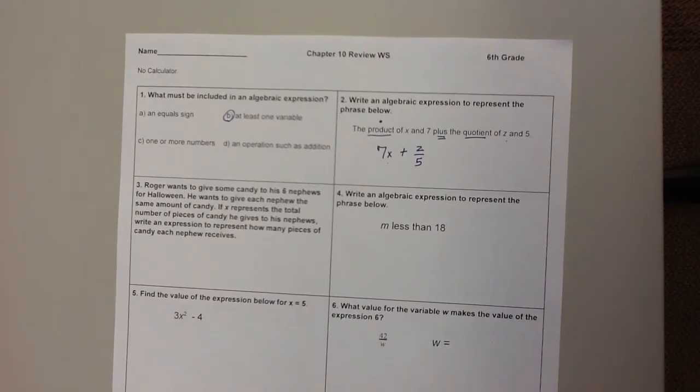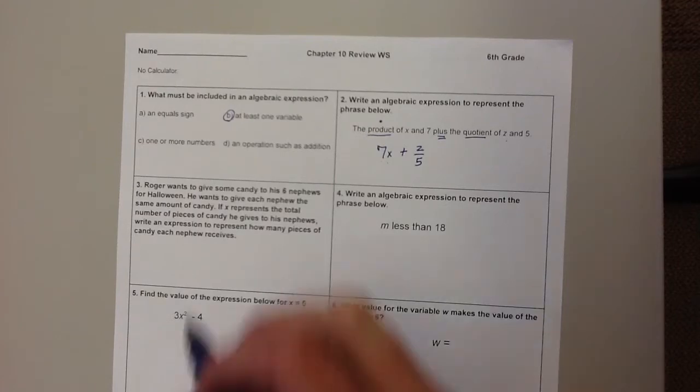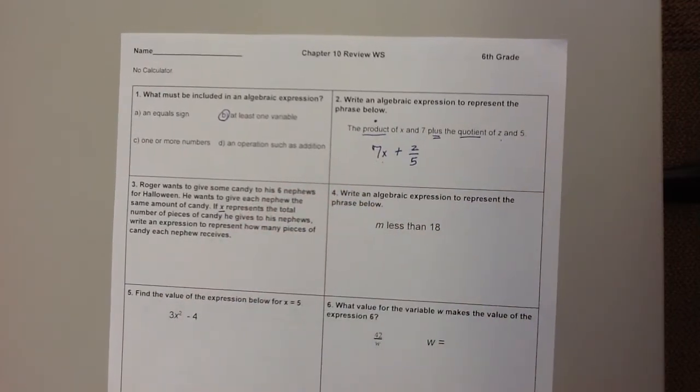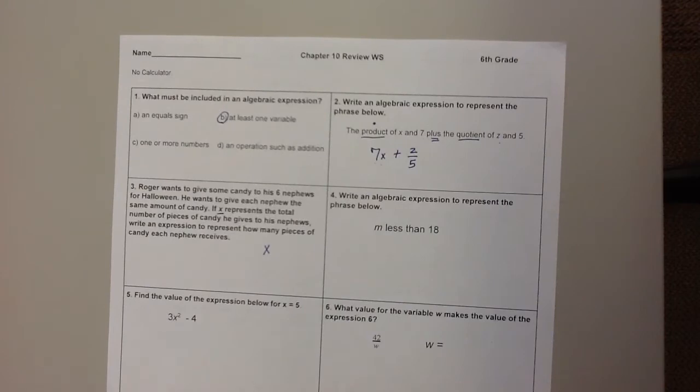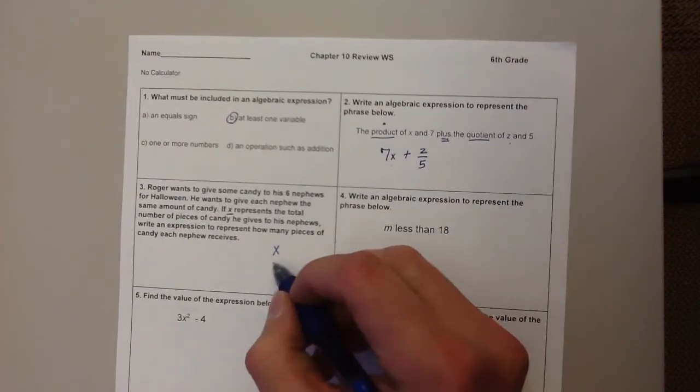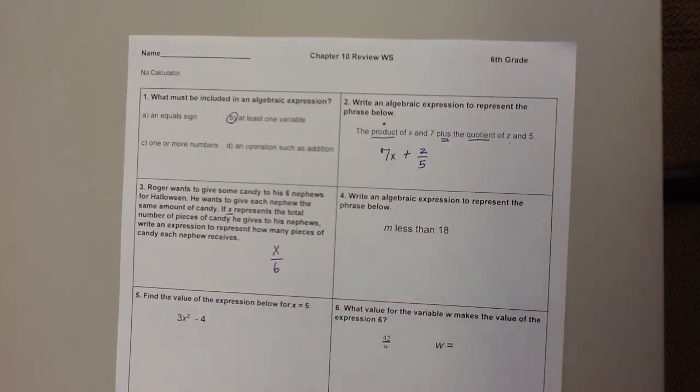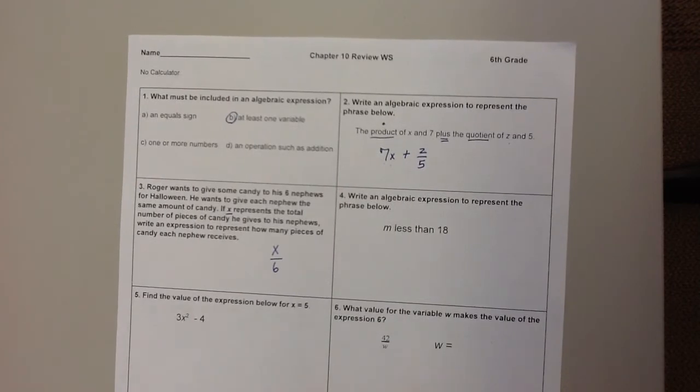Number 3, Roger's giving some candy to his 6 nephews. He wants to give each nephew the same amount of candy. So we're going to let x represent the total number of pieces of candy he gives to his nephews, and we're asked to write an expression to represent how many pieces of candy each nephew receives. Okay, so if x is the total amount of candy and he wants to give that candy out equally to his 6 nephews, that means we should divide by the 6 nephews. This will give us how many pieces of candy each nephew gets.